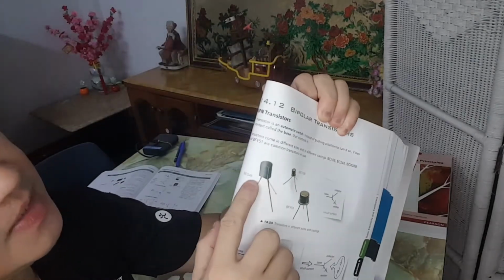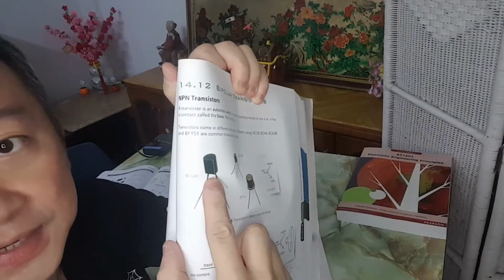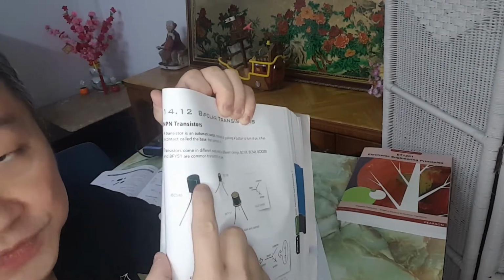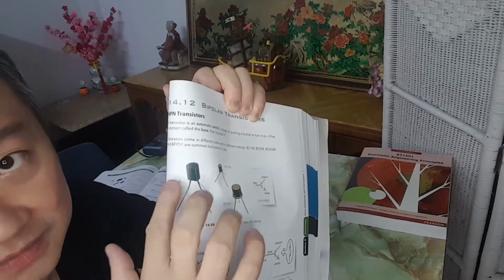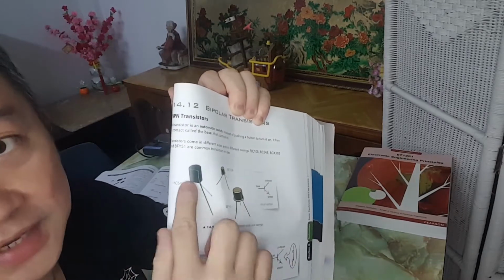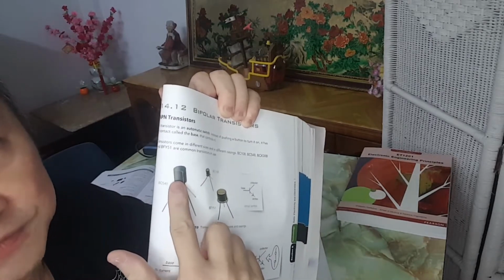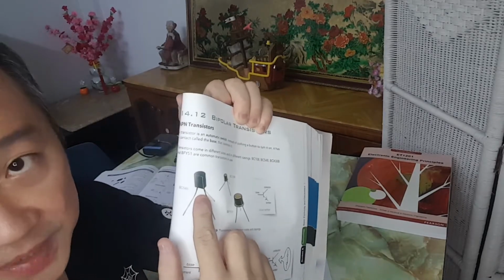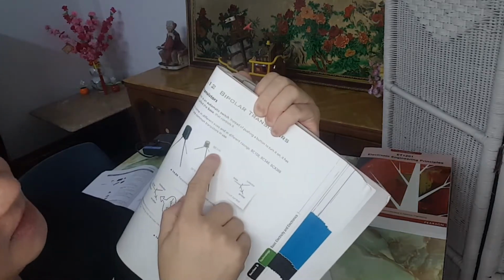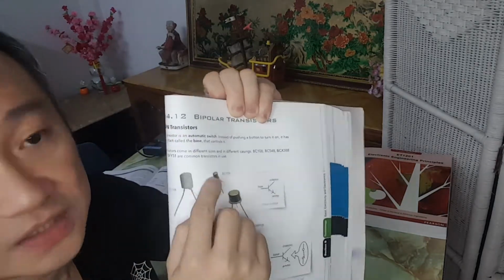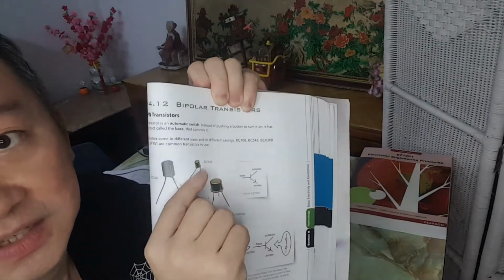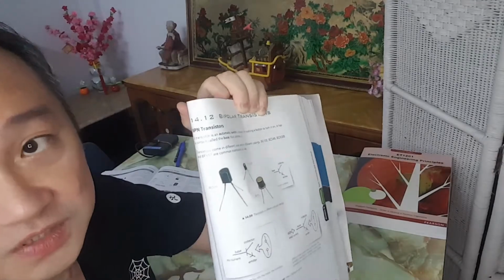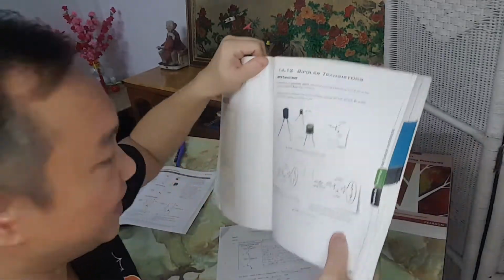For this BC548 type, the BC is the representation code for the type of casing. But anyway, no need to memorize the code. You can see this part here has a flat edge. The flat edge represents that the pin nearest the flat edge will be the base. As for the BC108, there is a little extension at the base of this metallic casing that sticks out like a notch. So the pin nearest it will be the base. Of course, this part you also do not need to know much.